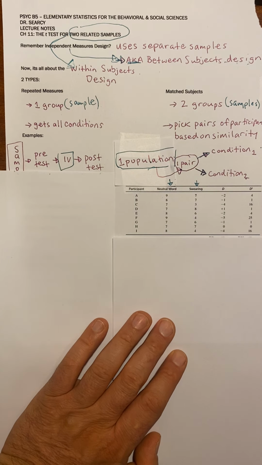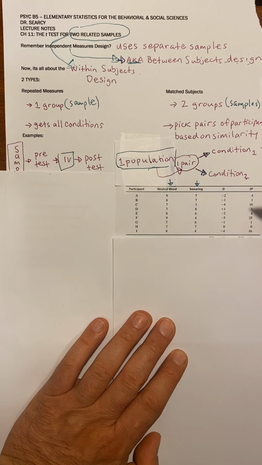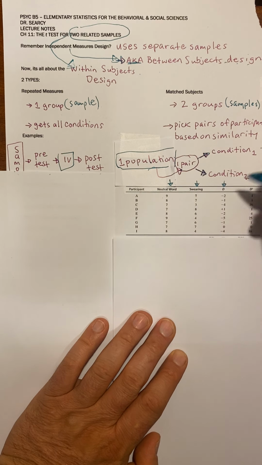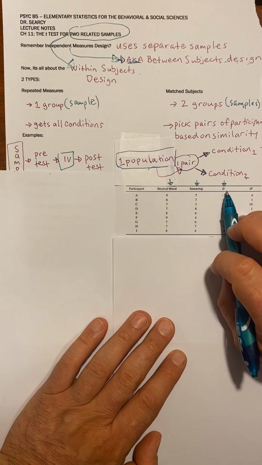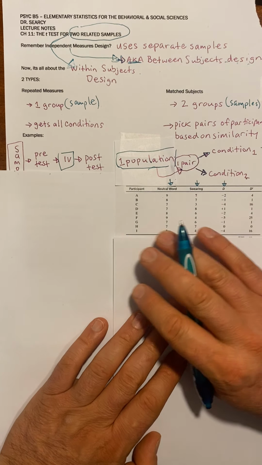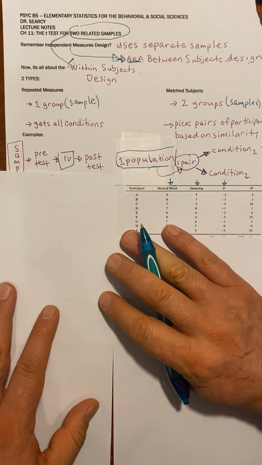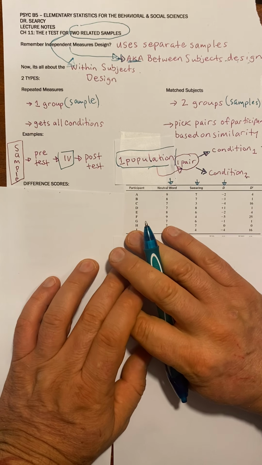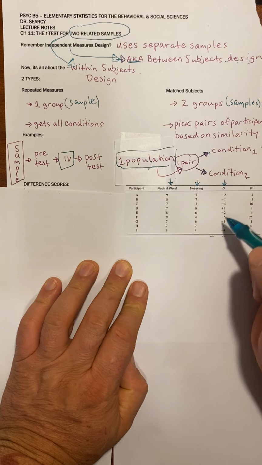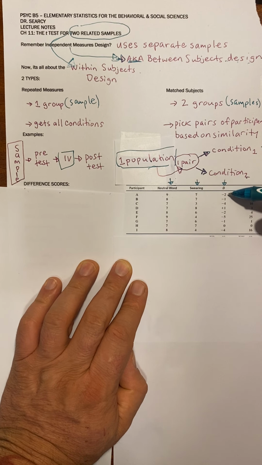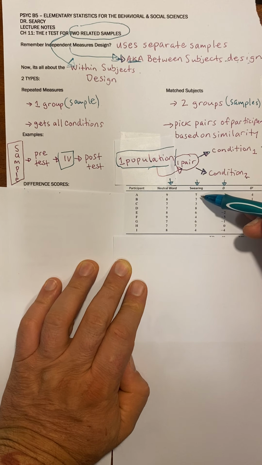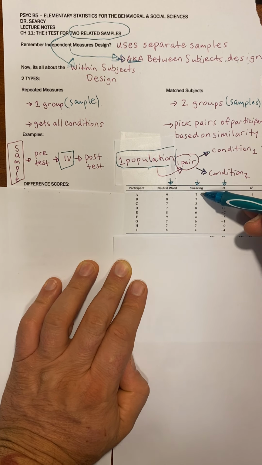And the way that they're doing the analysis is they're going to calculate this value here, right? That's being noted with a capital D. What is that value? That value is what's referred to as a difference score. What do we mean by difference score? We mean that value is the difference between the score in this condition and the score in this condition, right?